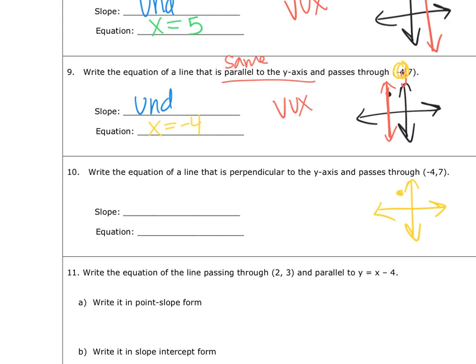And then problem 10. Perpendicular to y, going through that same point. Perpendicular crosses through that axis. And this is a horizontal, a HOY. So my slope in a HOY is 0. And my equation for a HOY is y equals y of the point that I was given.